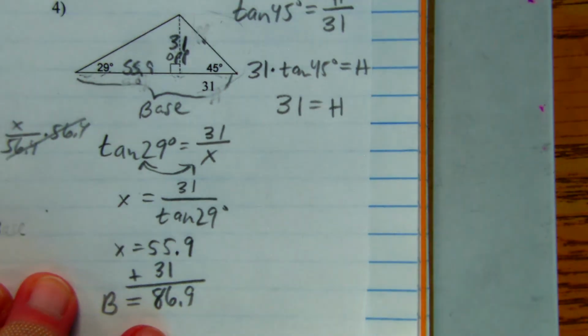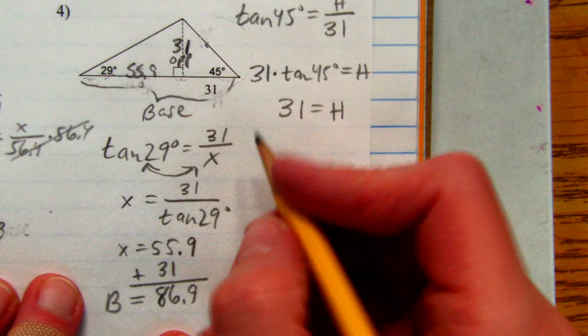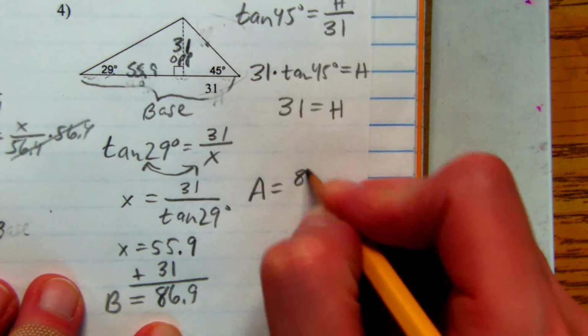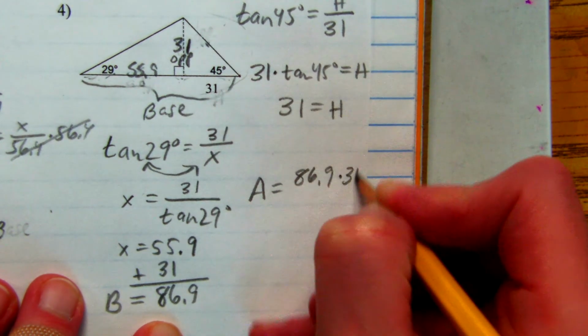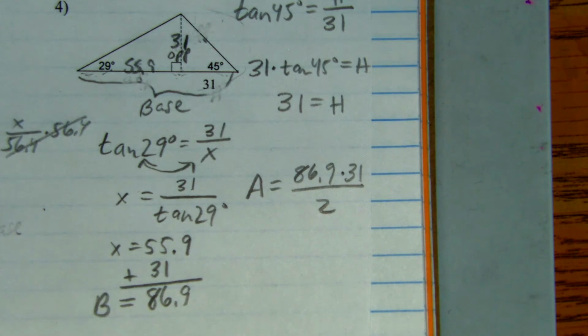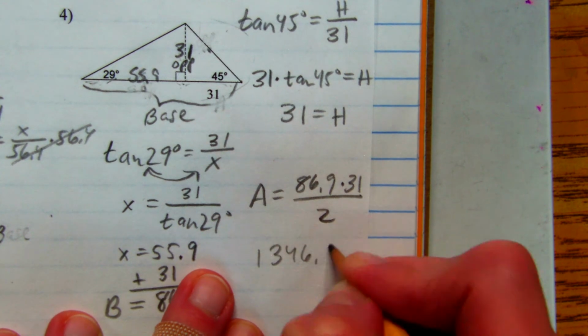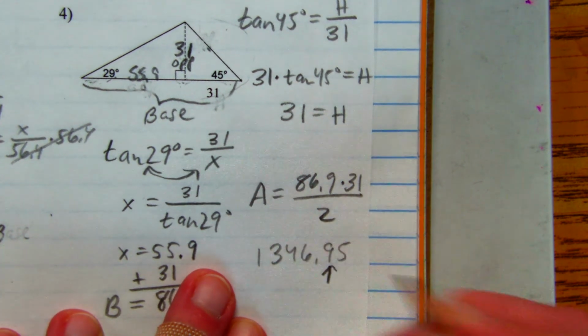And so then we have to find the area of the triangle. So the area is base times height divided by 2. So 86.9 times 31 divided by 2 comes out to 1346.95. Ooh, how do I round that to the tenths?